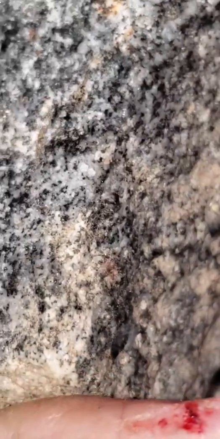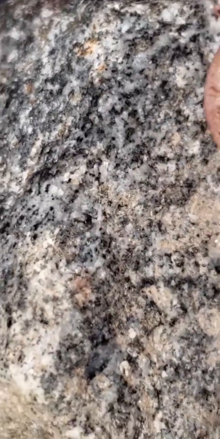In order to do that, I have to melt it. And platinum melts at 1768 degrees Celsius.